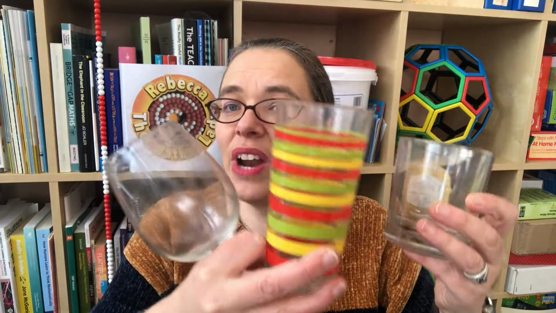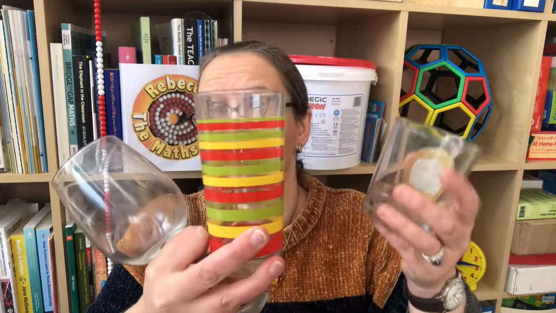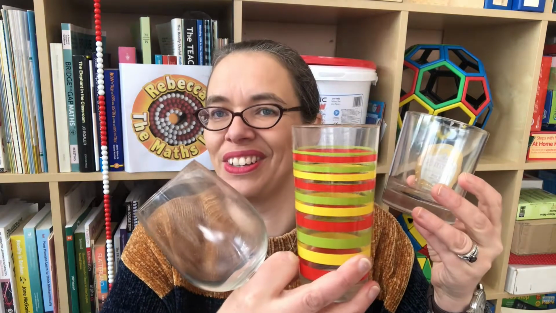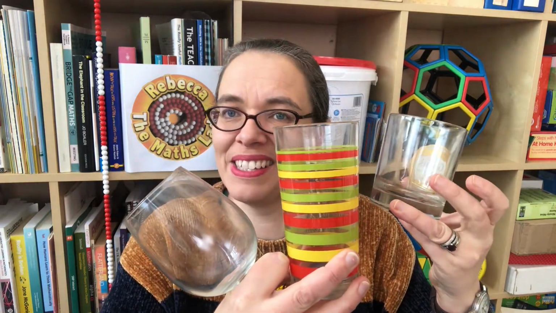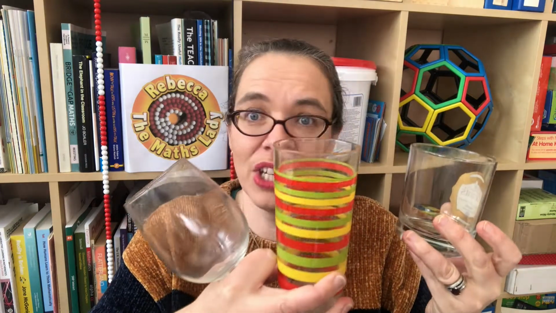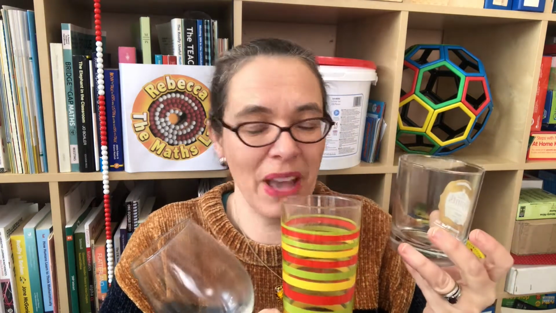You can do great activities where you just give children different containers and ask them to place them in order of capacity. The answers are often not what you or they expect, and you want to have rich discussions about it as they try and estimate and reason and justify their answers and then explain perhaps why they were wrong.